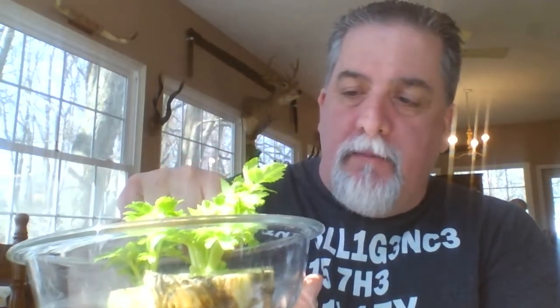So when you have cohesion and adhesion working together, that's how that water actually travels up from the bottom, the roots of a tree, up into the leaves and the stems, because the water is being attracted to other water molecules.